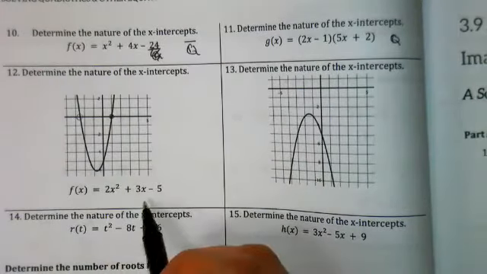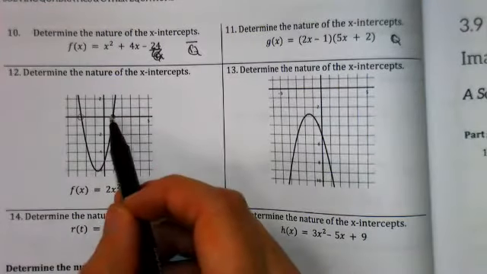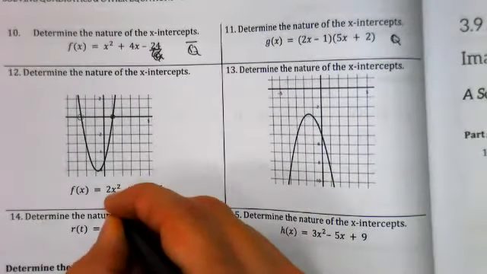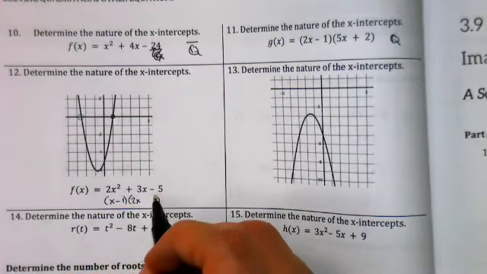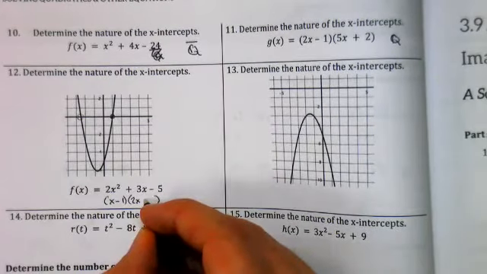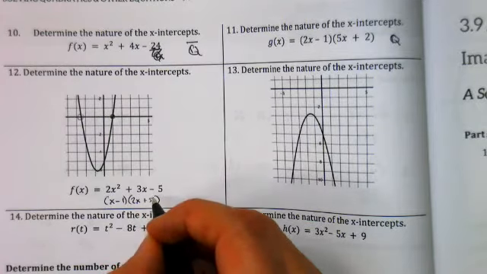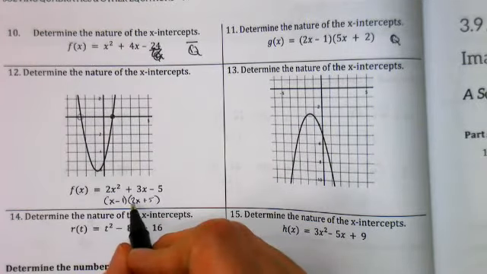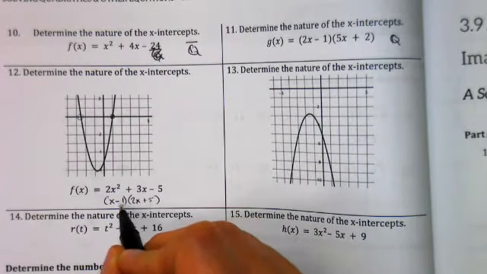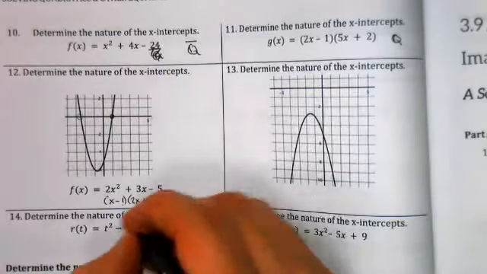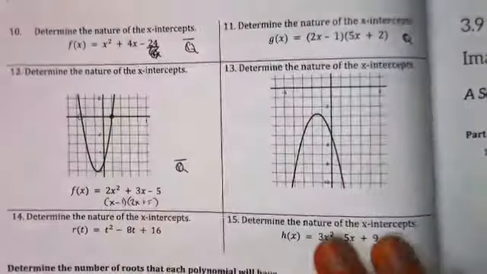It's crossing at 1. Can I factor this into x minus 1 and 2x minus 5? Does that work? Five minus 2. Yeah, that works. So these are rational as well. Yeah, this multiplies out to give you that.